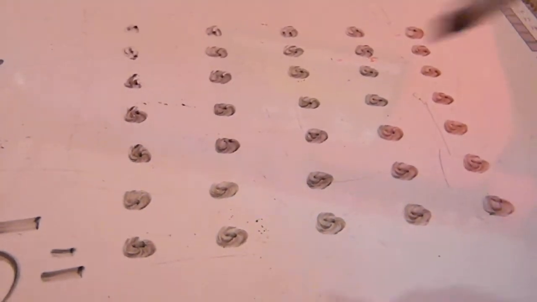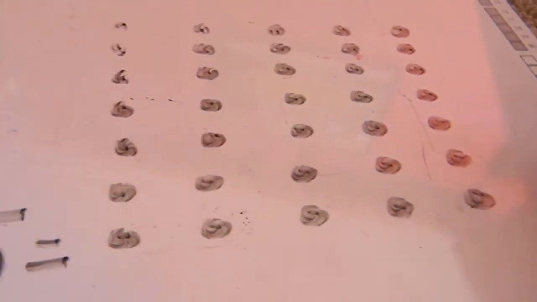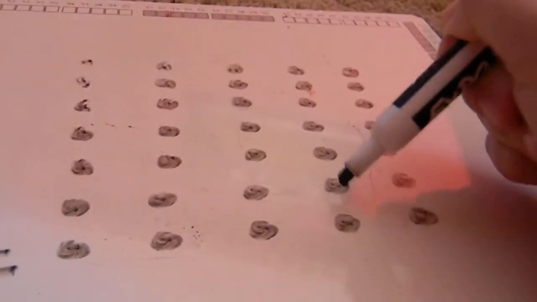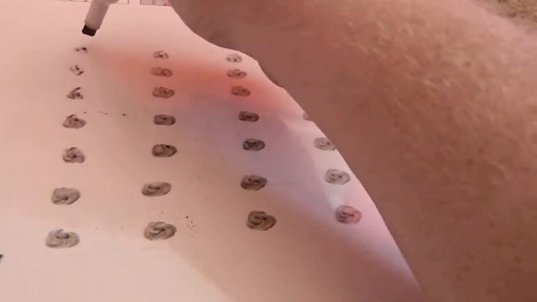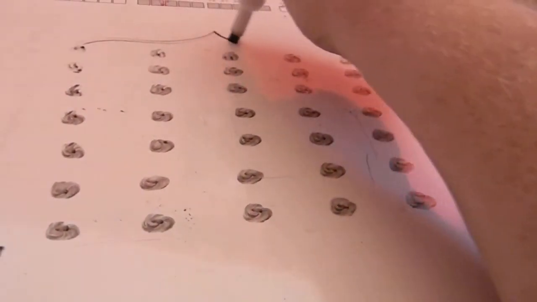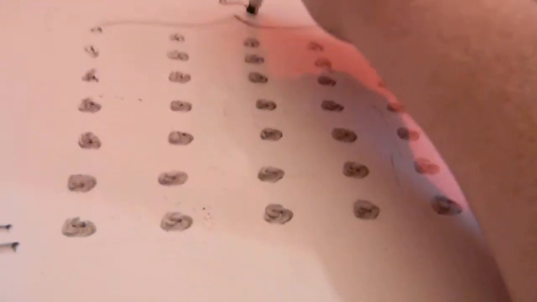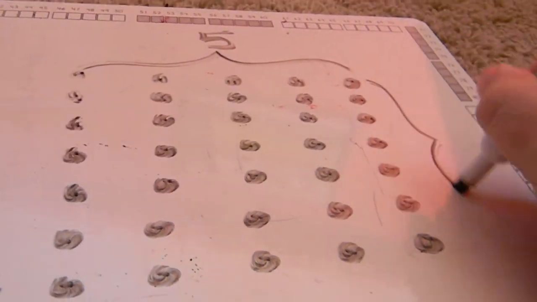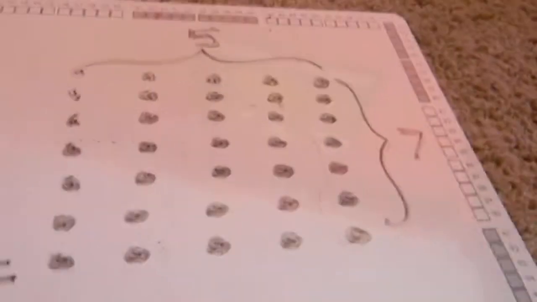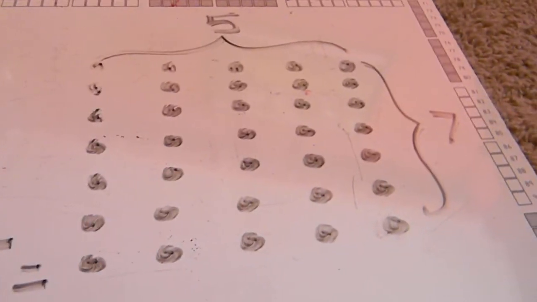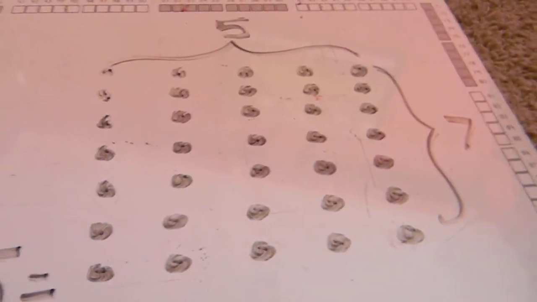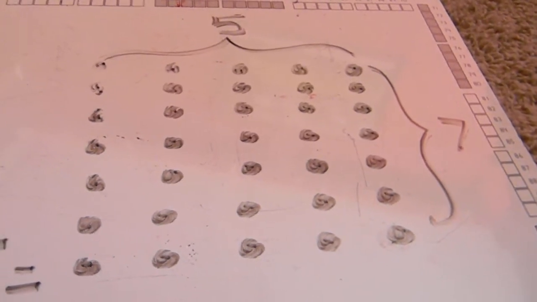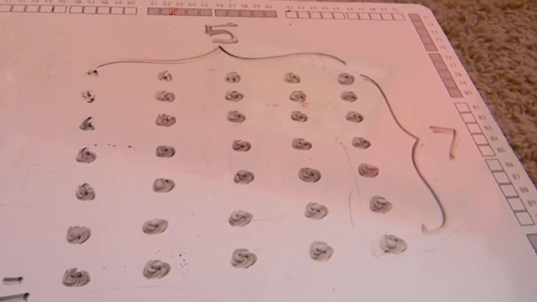So when I do that, then I still have my 5 groups, and in each group I have 1, 2, 3, 4, 5, 6, 7. So this is 5 groups of 7. So basically all I've done is I've created a giant array just through counting out and dividing out the numbers evenly, and I can then go back and I can check myself.